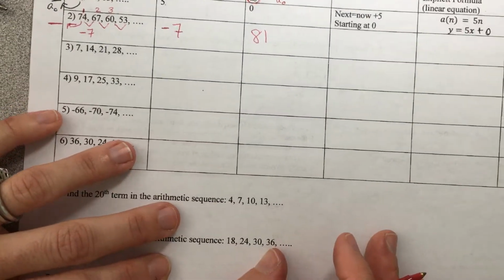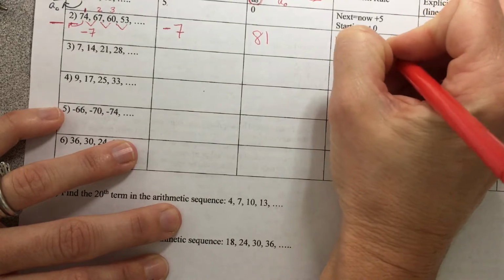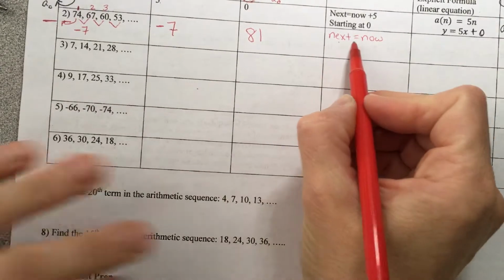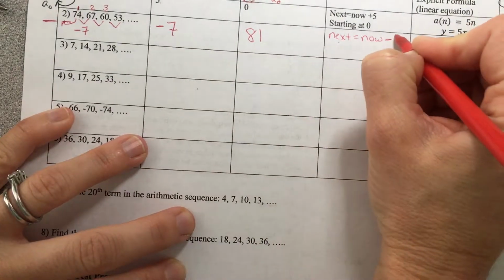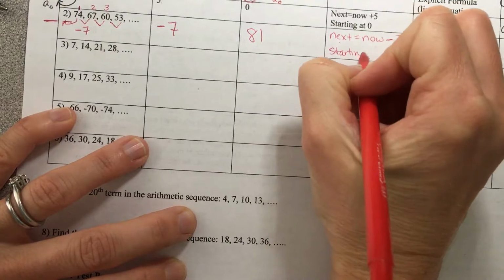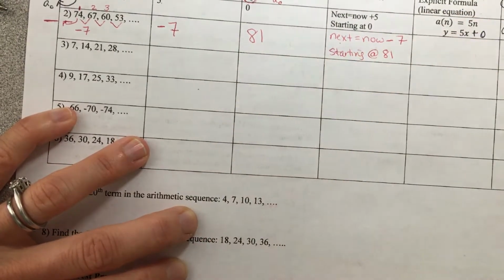Okay. All right. Then you write next equals now. That's how they always start. This would be like a multiple choice. Next equals now. It was subtracting 7. And it's starting at this number, 81. Okay, starting at 81.